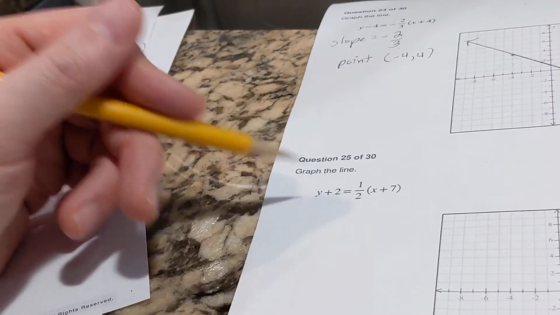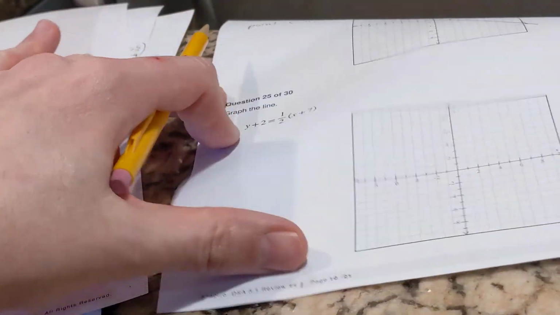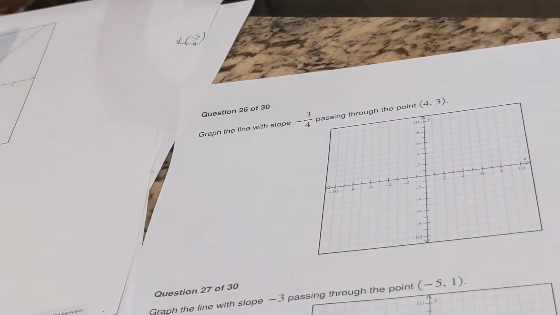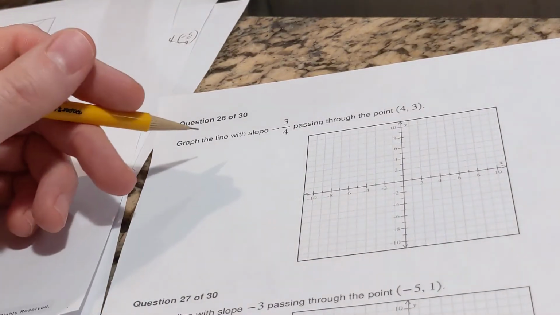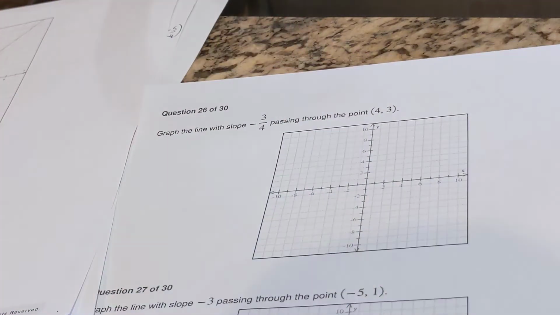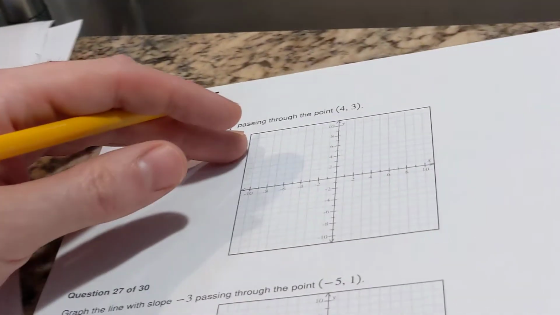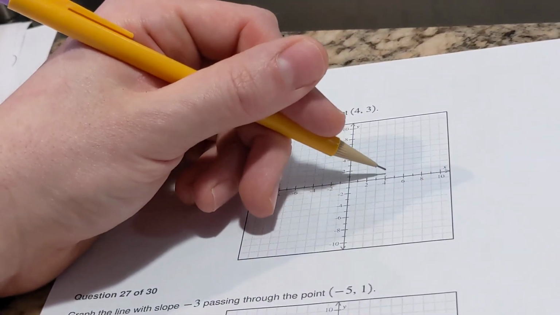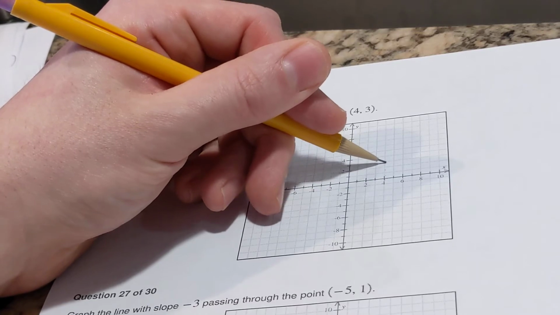Okay, 25, we just did one like that. Do and check on the key. 26. All right, 26 we've pretty much already done. It's like the previous questions, but here they give us the slope and the point. So of course we're going to, let me just fix this. 4, 3, we're gonna plot that first. 4, 1, 2, 3.